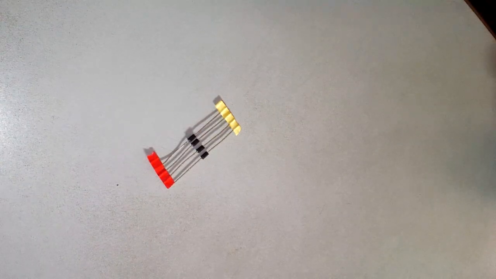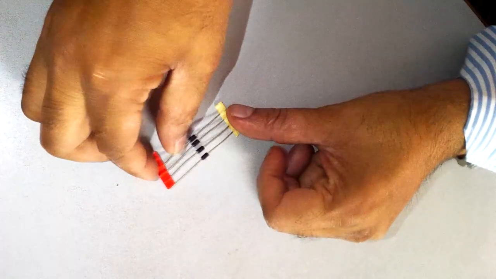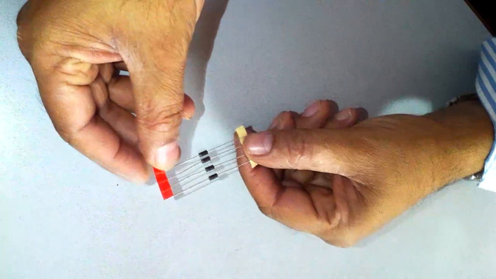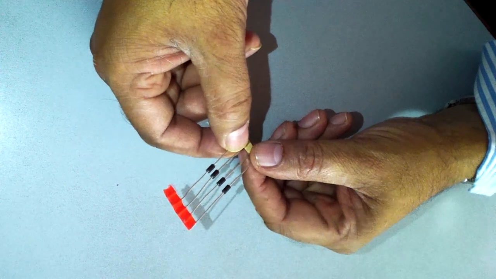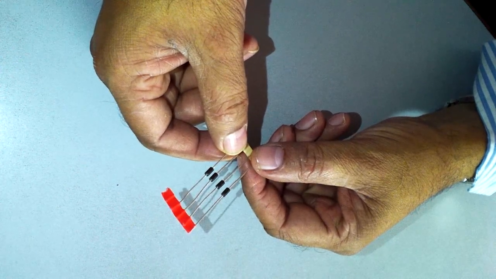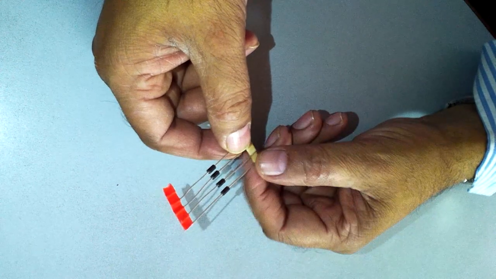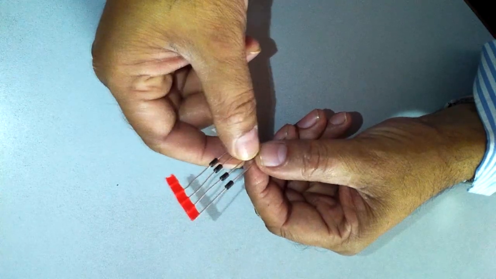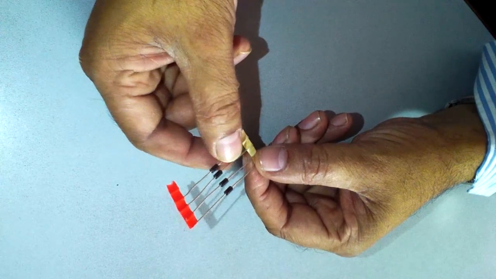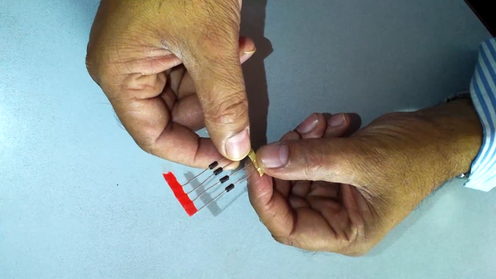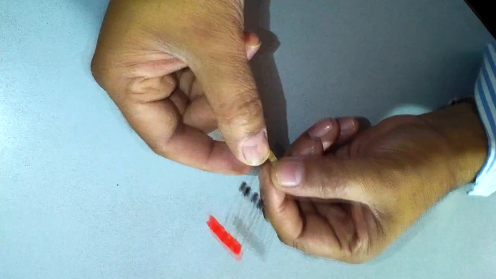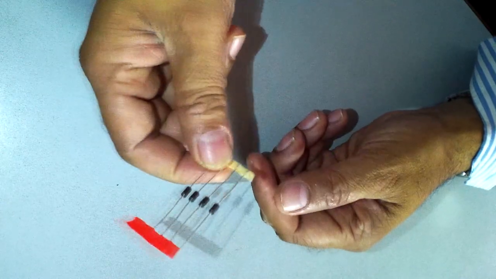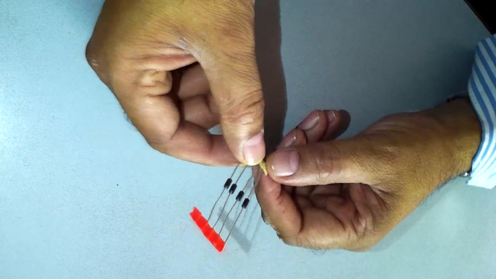I'd like to show you some common rectifier diodes. This is a very common rectifier diode used in most of the products, the 1N4007 kind of series of diodes. It can handle just about 1 amp or so, and is pretty popular and common. They come in strips like this, and you will be mounting 4 of them to form a full bridge rectifier.